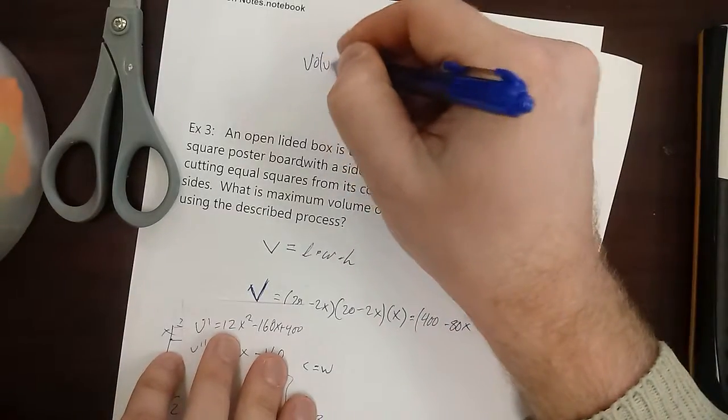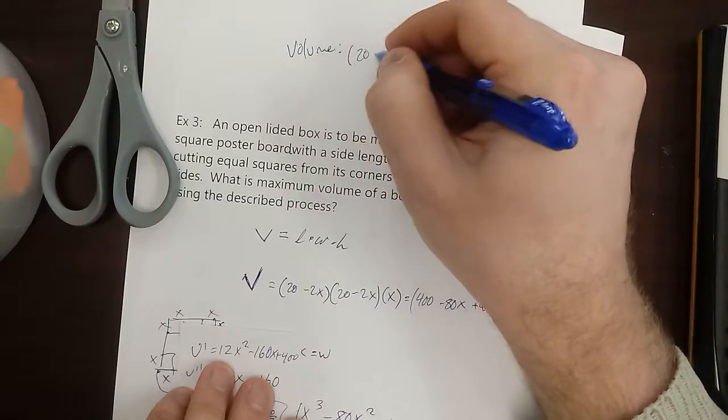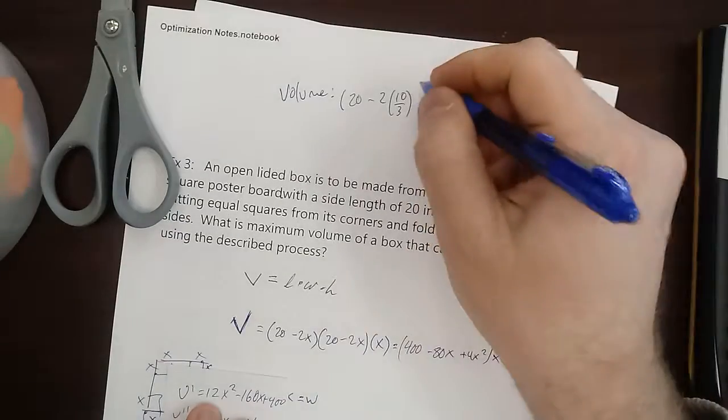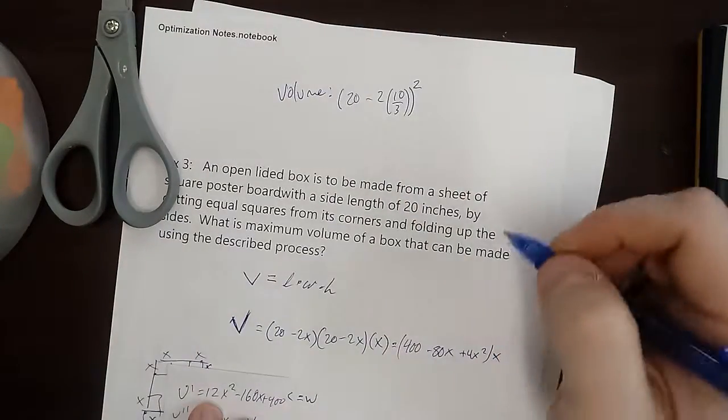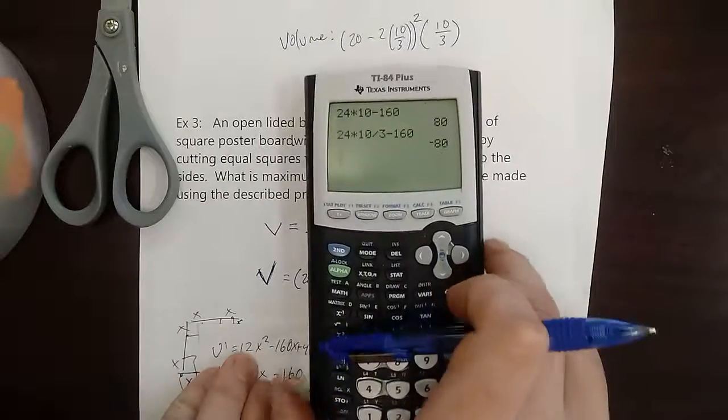So now I can say volume, okay. That's going to be 20 minus 2 times 10/3. That happens twice, so I'm just going to write squared on that. And then times 10/3.